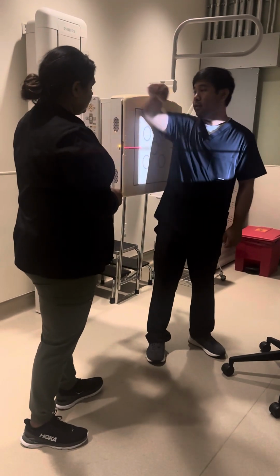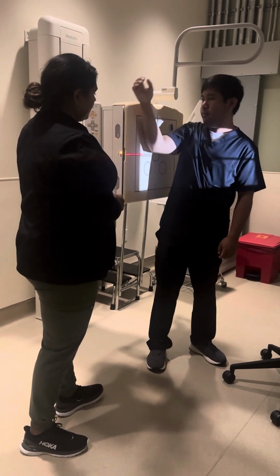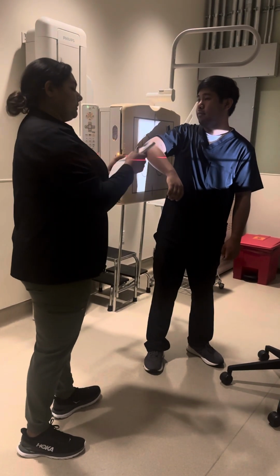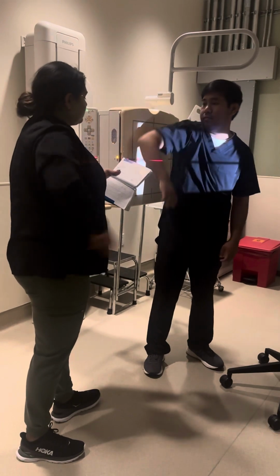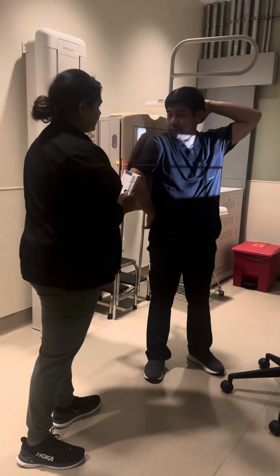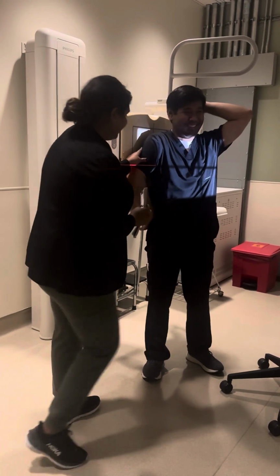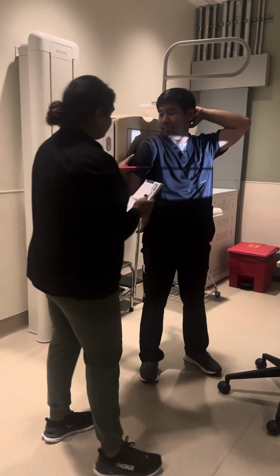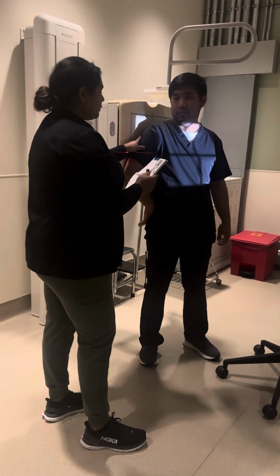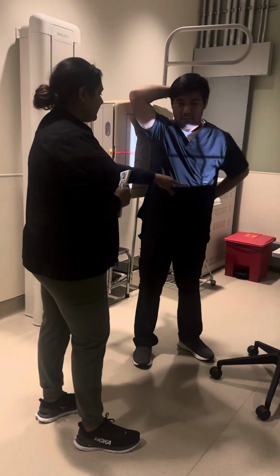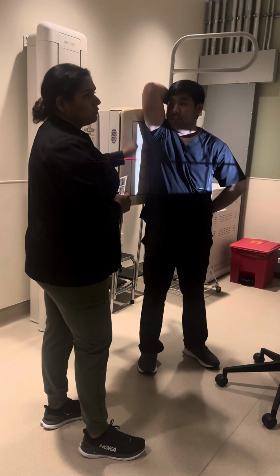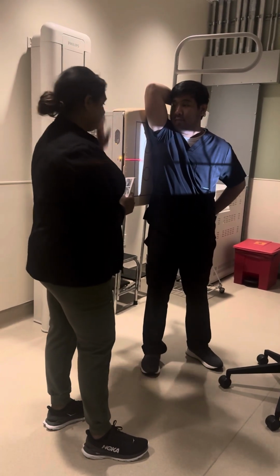Put it on your head, like the sassy pose. The point is that you don't want this arm running into the bucky, so you want it raised up out of the way, okay?